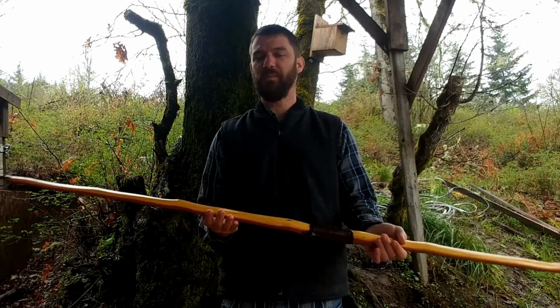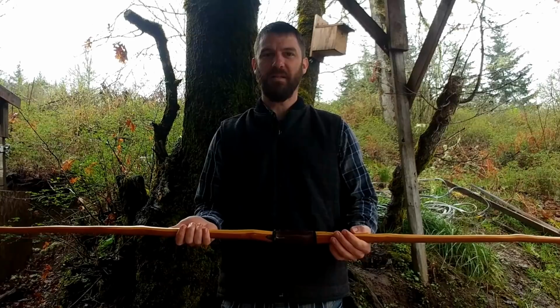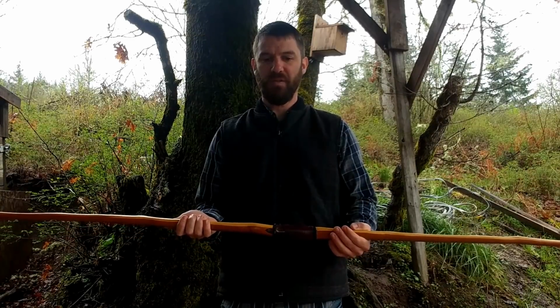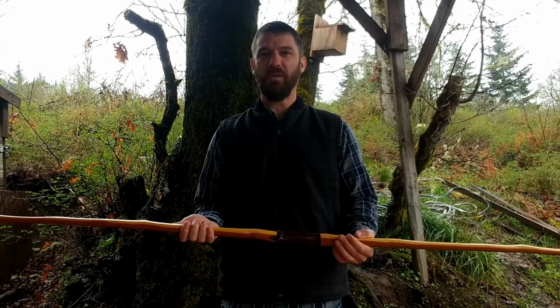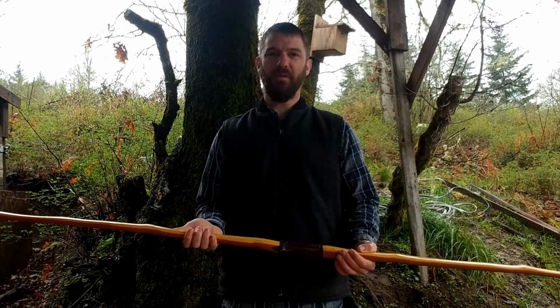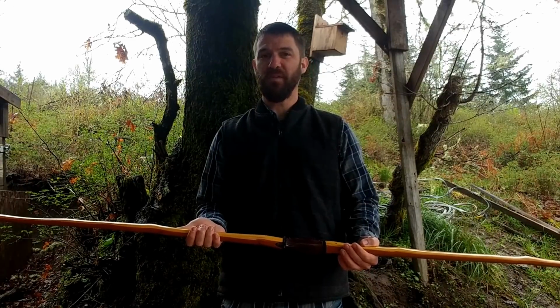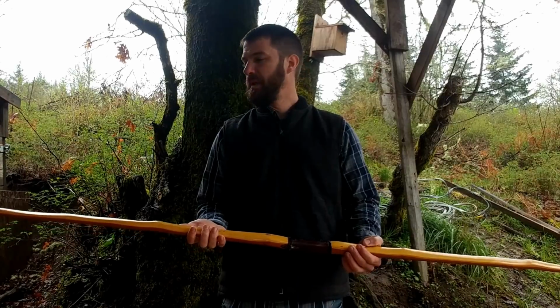This is an important point. Pretty much any wooden bow that you make is going to take some set. It's just a part of making bows from wood. So our goal is to minimize the amount of set that a bow takes and manage the amount of set that a bow takes so that it doesn't take away from the performance of the bow.